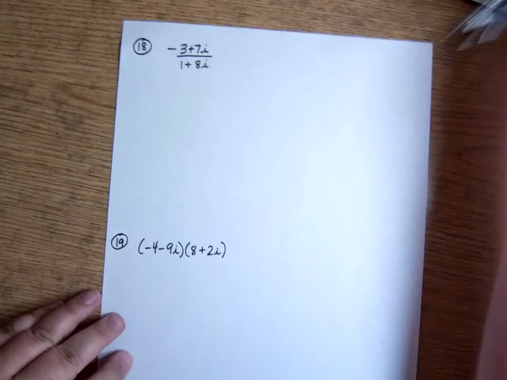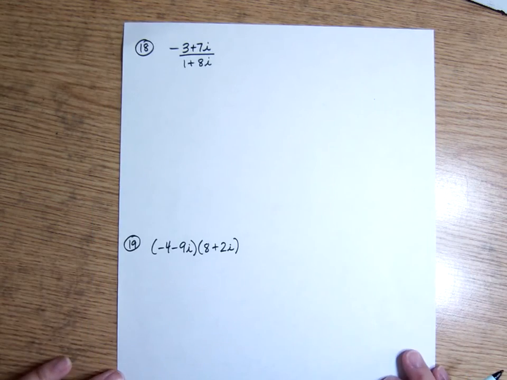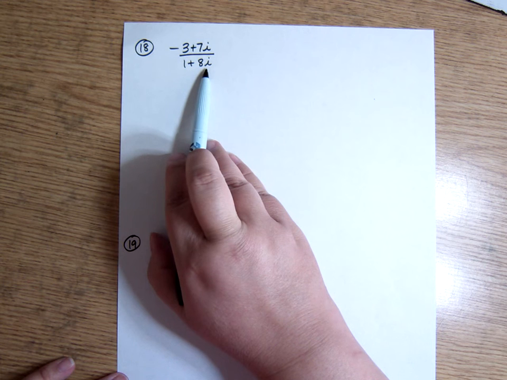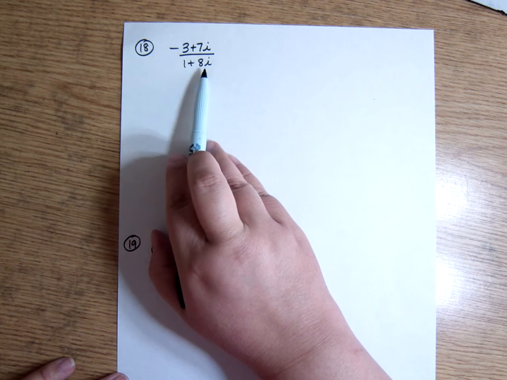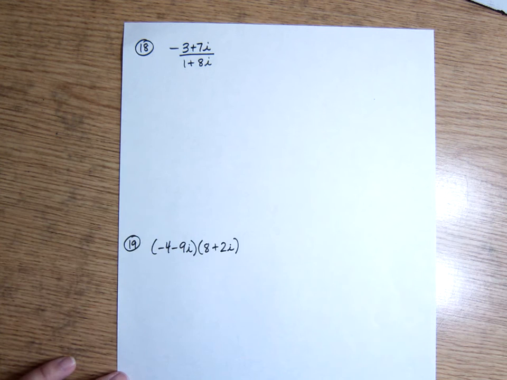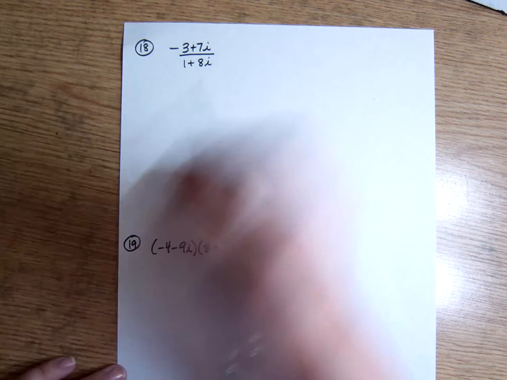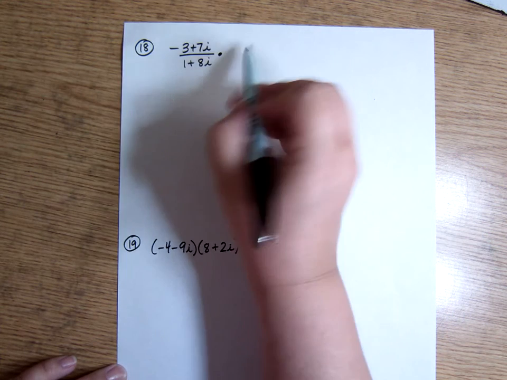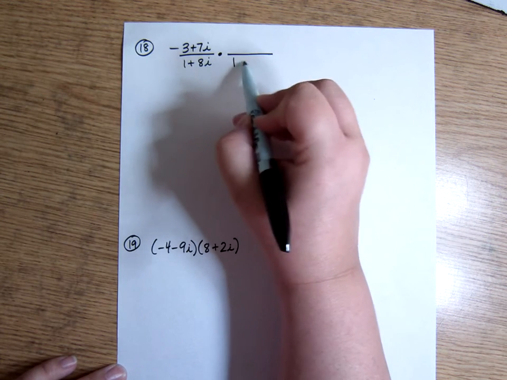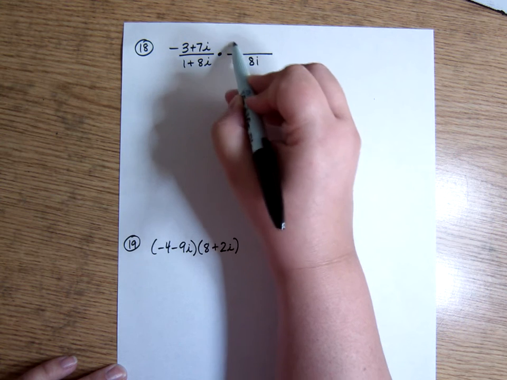Number 18. Remember that you're not allowed to have radicals in your denominator. So if you do have radicals in the denominator, you have to do something about it. i is a radical. Remember, it stands for the square root of negative 1. So I have to get rid of that radical in my denominator. This is the whole reason we learn what the complex conjugate is, because in order to do that, I'm going to multiply by the complex conjugate on top and on bottom.